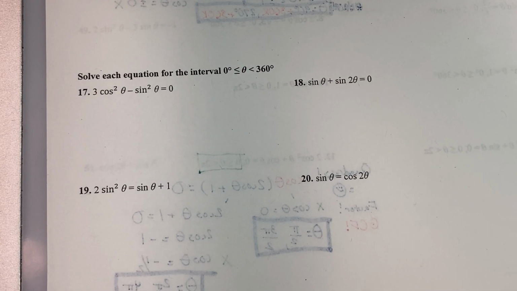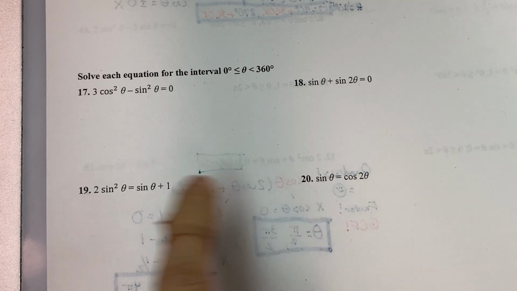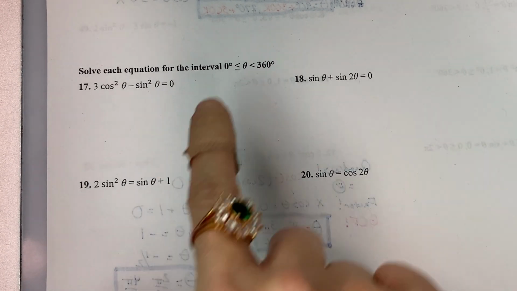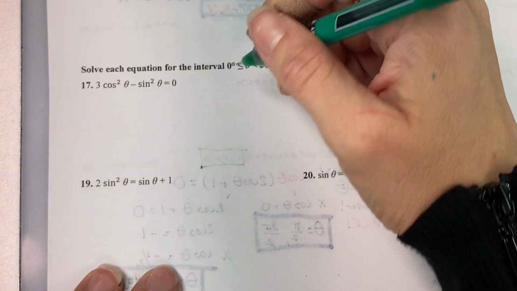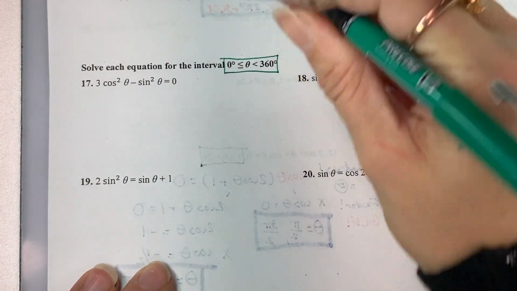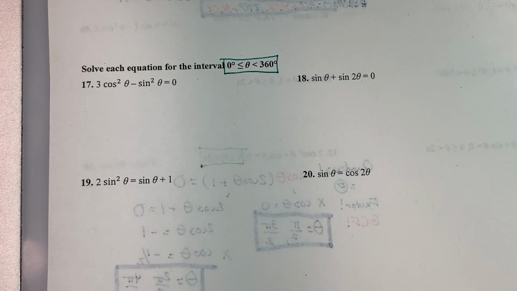Hi everyone, in this video we are on page 2 of the solving packet. So for numbers 17 through 20, we are going to be solving each equation on the interval 0 to 360. So that tells us that our answers are going to need to be in degrees, but we won't need the plus 360k since we are within one rotation of the unit circle.